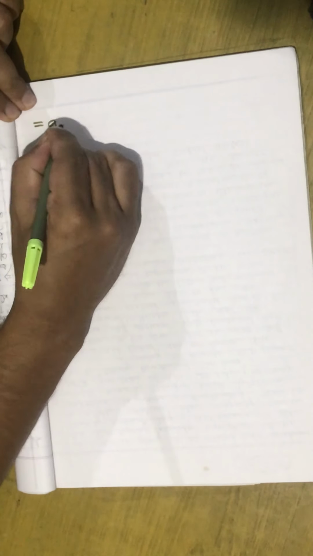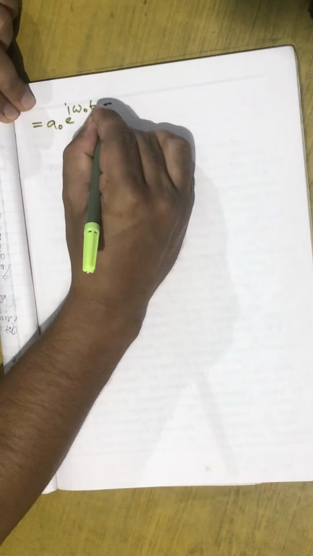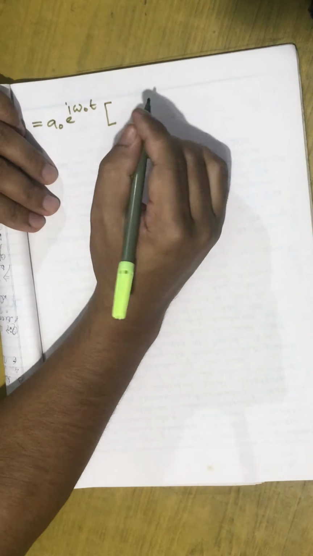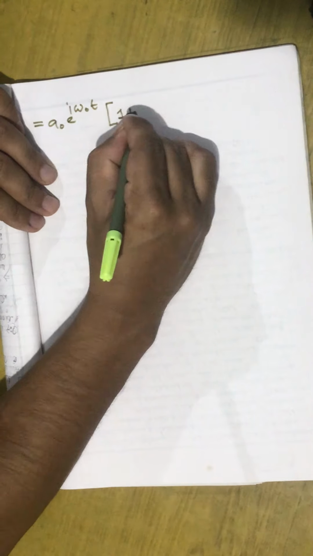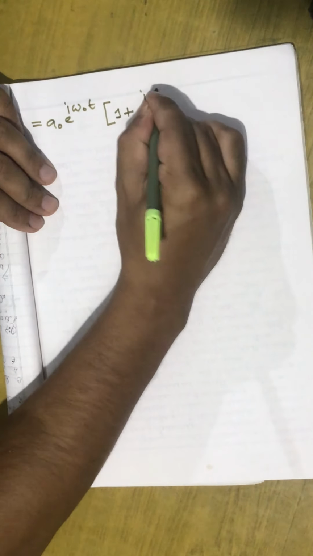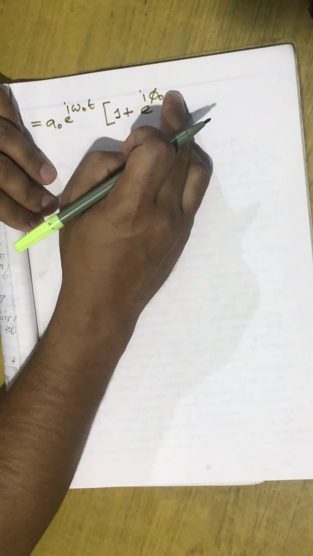If we take the common a naught e to the power i omega naught t, the first term will be 1 plus the second term e to the power i phi naught, because if I take i common then it is omega naught t plus phi naught.